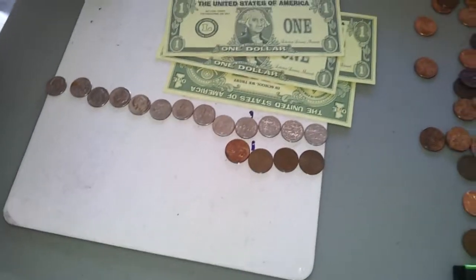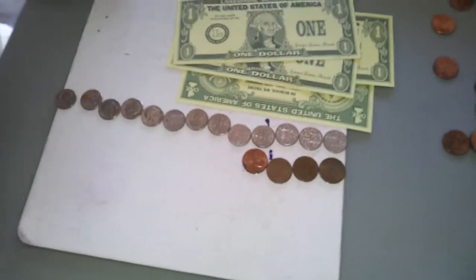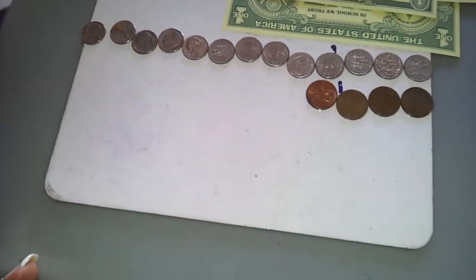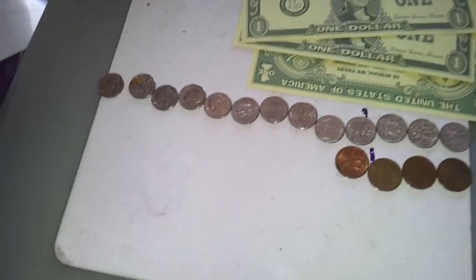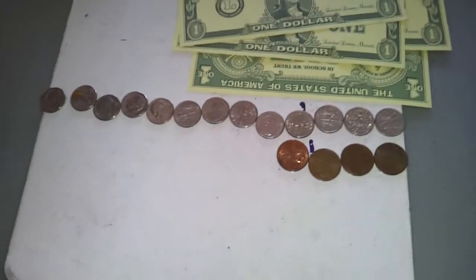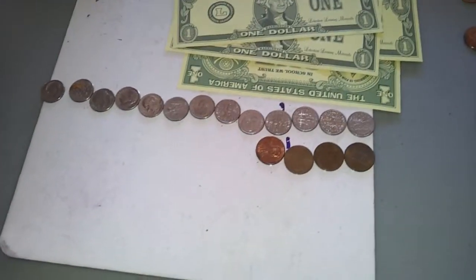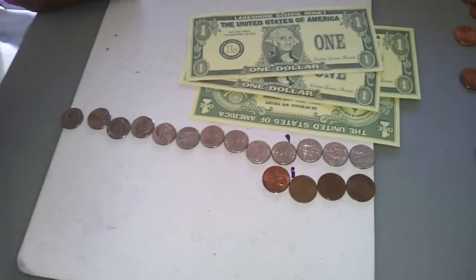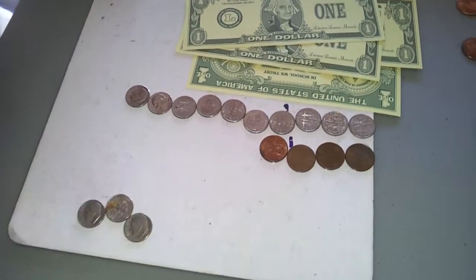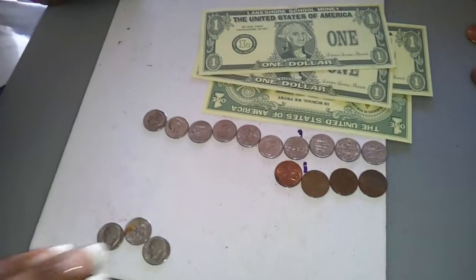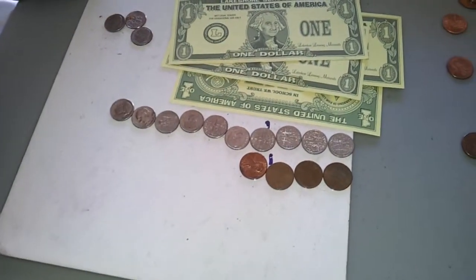And how many tens are in the tens place? 13. And can you have 13 tens in the tens place? No. So what are you going to do? Gonna move it to the hundreds place. How are you going to do that? Take away 3. Move away 3.